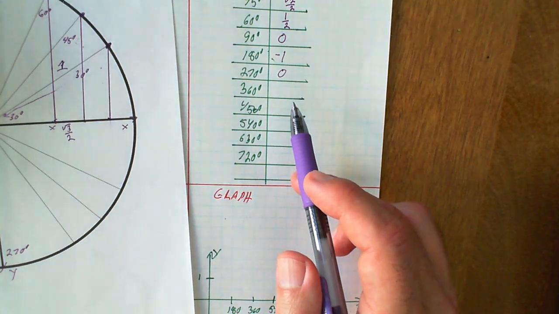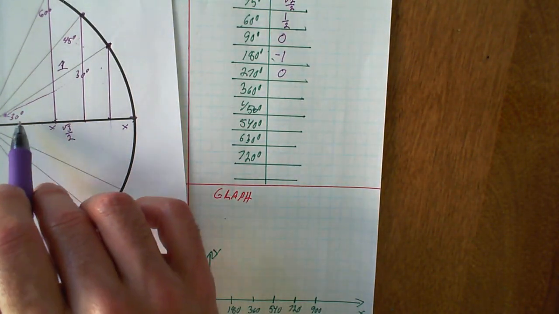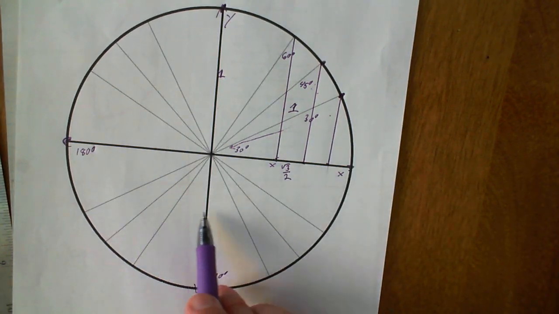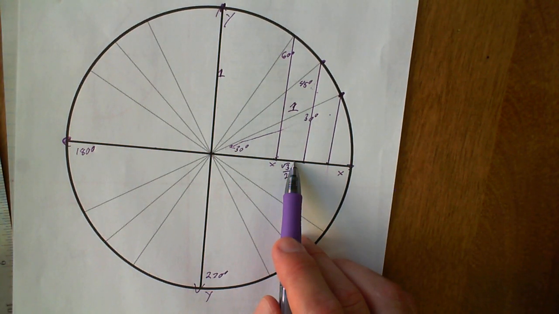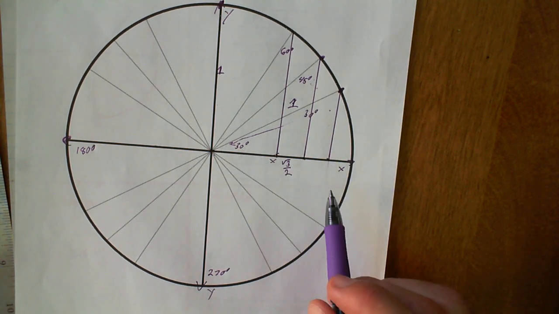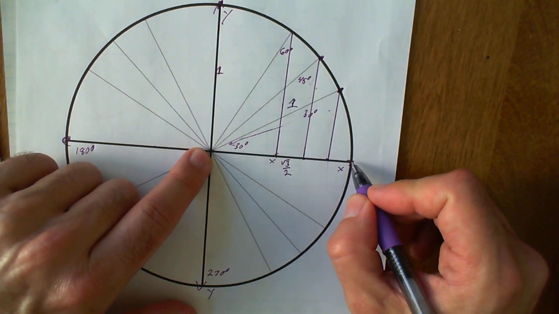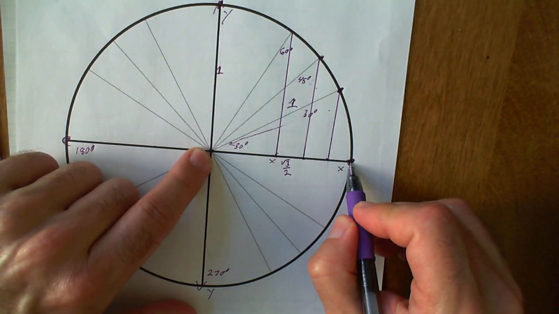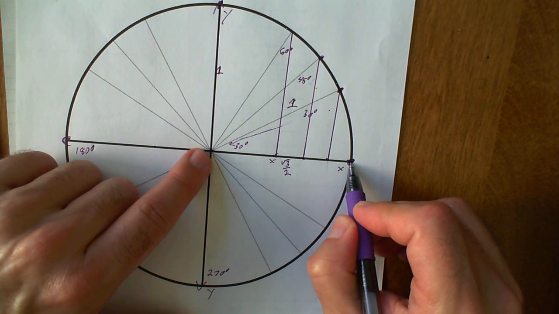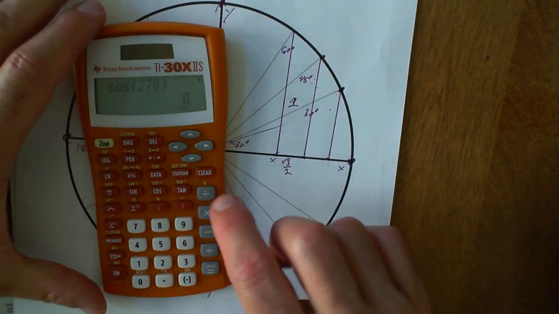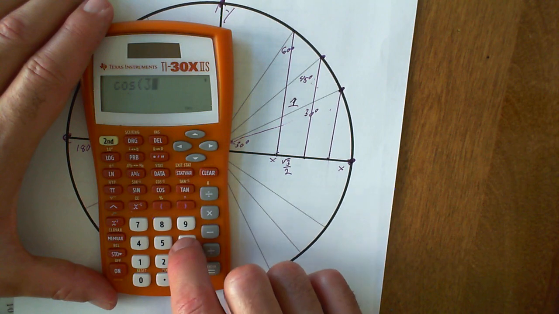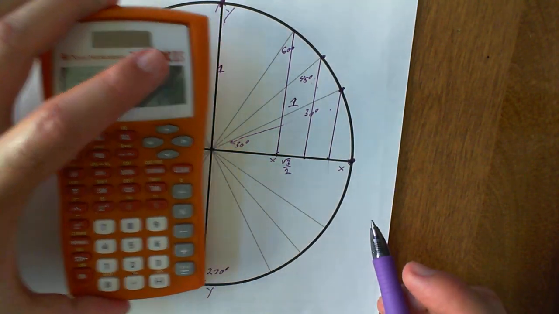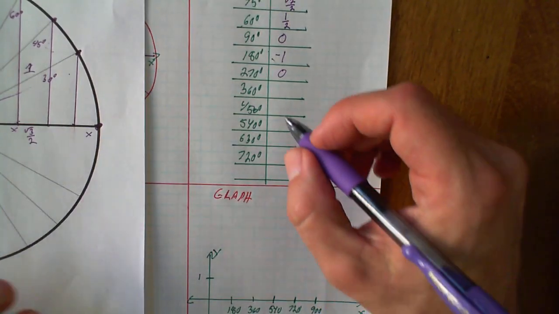We know it's 0. So I went to 270 degrees. If I go all the way around, how many degrees is that? Yes, 360. Once I get to 360, I'm right here on my circle. How far over am I? Yes, I'm over 1. And again, if you don't believe me, we'll say cosine of 360. What is that? That is equal to 1.